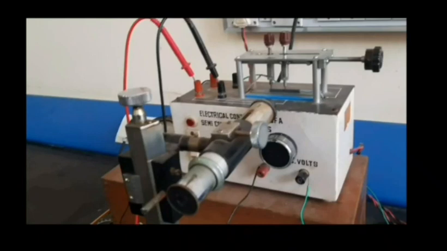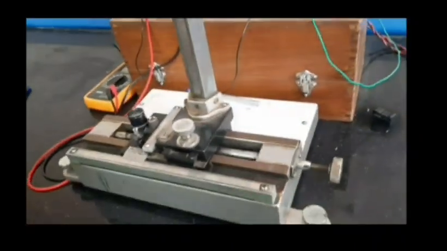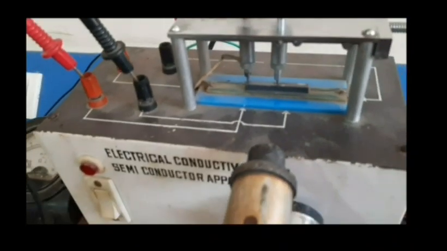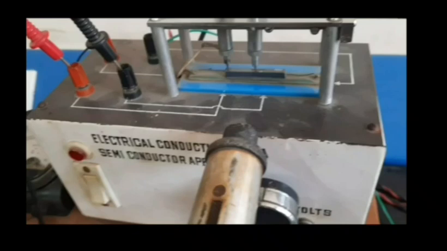So here we have to keep the first probe at a fixed position, and we have to change the position of the second probe, and we have to note down the traveling microscope reading each time. You have to repeat the same procedure for 3 or 4 trials. Here the horizontal scale you have to take to measure the position of the first and second probe.